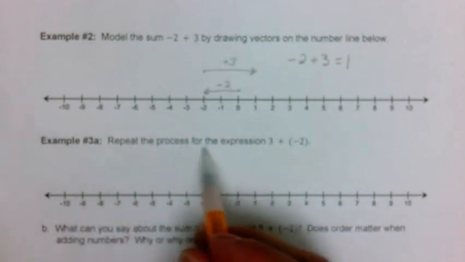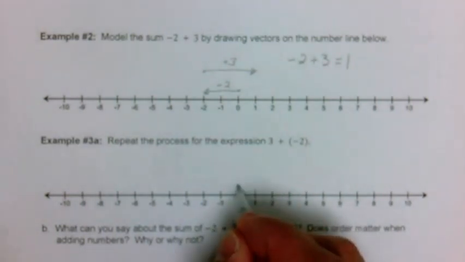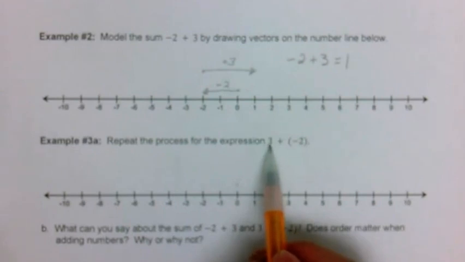Example 3a, repeat this process for the expression 3 plus negative 2. So again, we're going to start our first vector always at 0. This time, our first number in the problem is positive 3. So I'm going to be moving 3 units to the right of 0. All right, and I can label that as a vector representing positive 3.